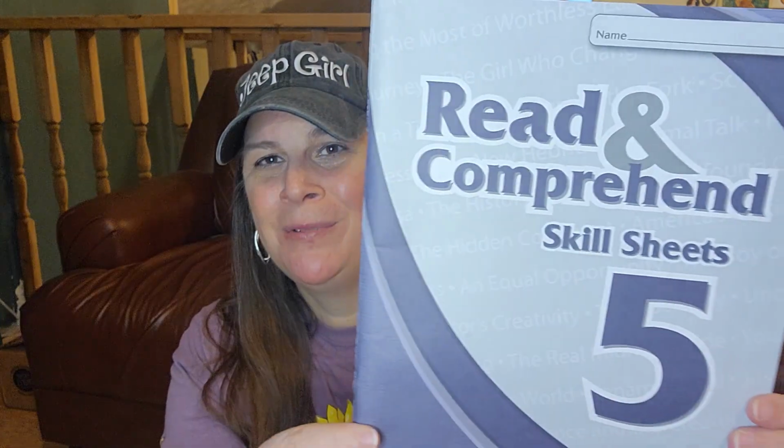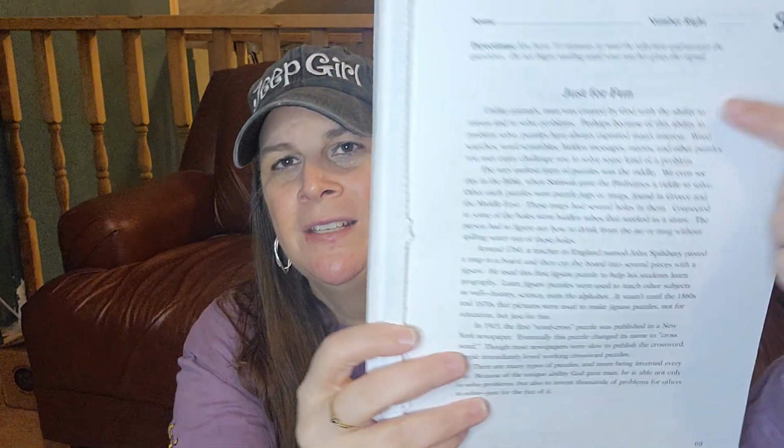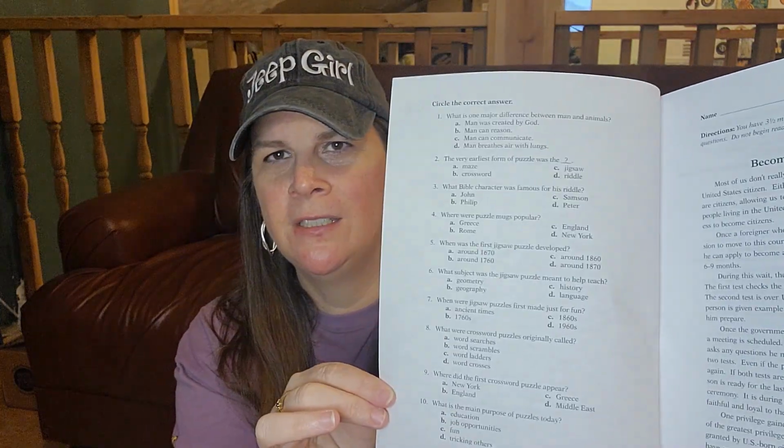Next up, read and comprehend skill sheets from Abeka. We love these. These are some of our favorites. We've loved them all the way through. It is one reading sheet and then you have questions on the back. She is almost finished with reading comprehend skill sheets. These are some of our favorites, but since she is almost finished with them, we had to find something else.